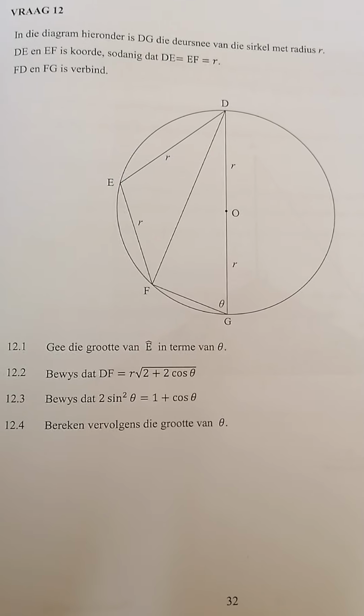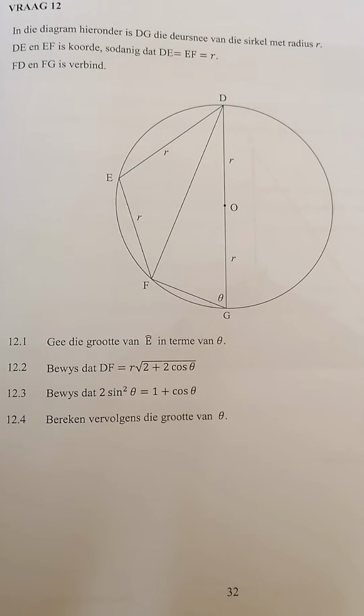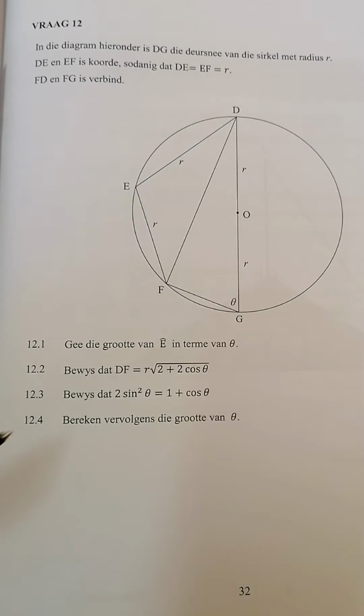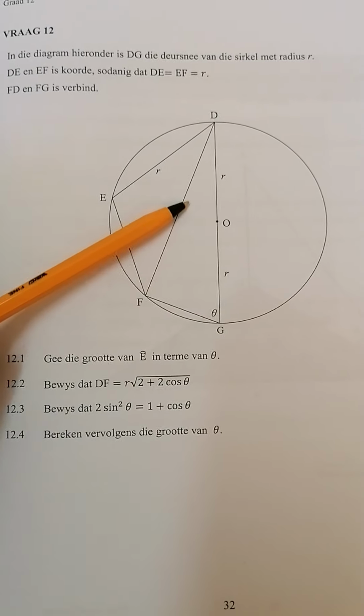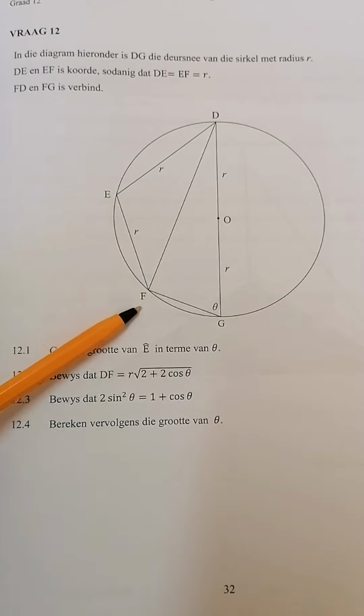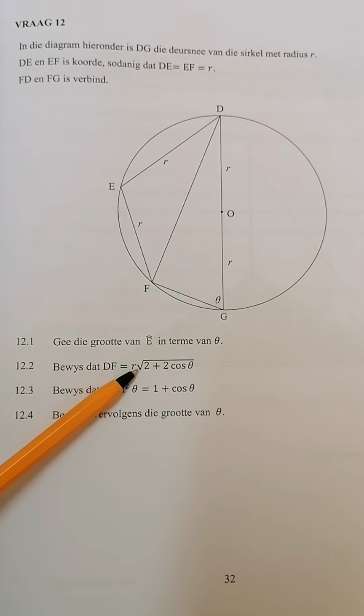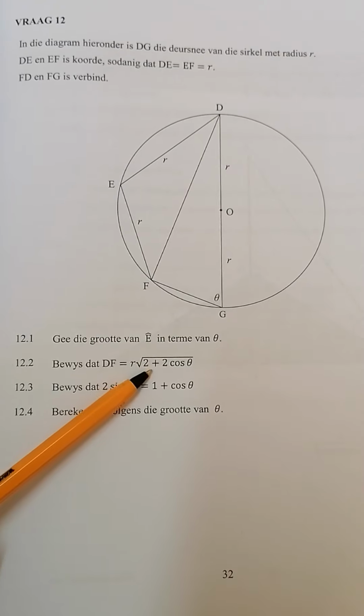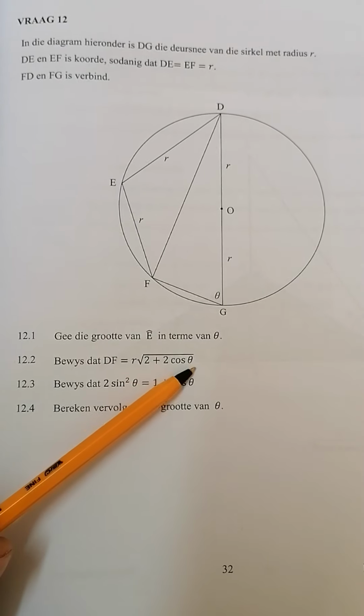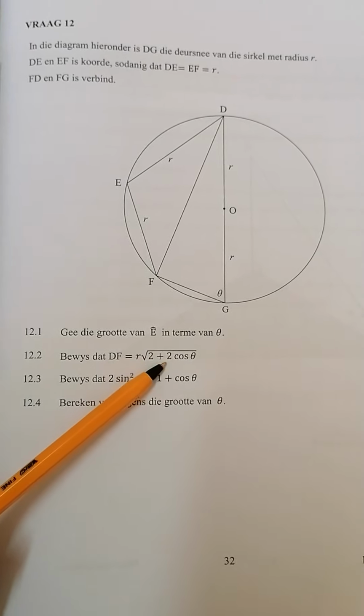The next question says, show that this side DF is equals to R square root of 2 plus 2 cos theta, all under the root sign.